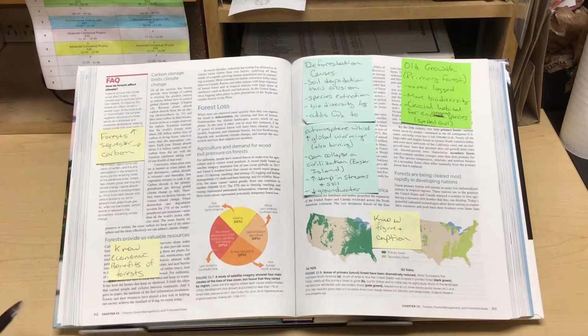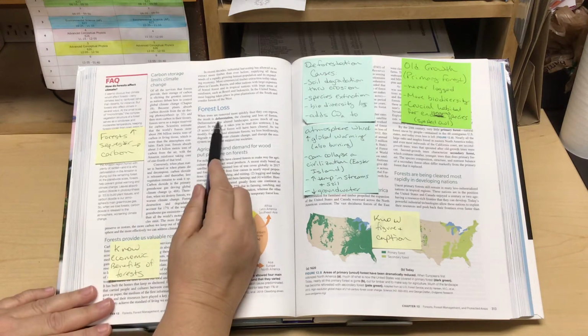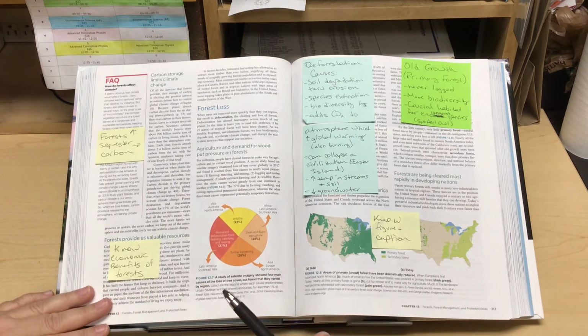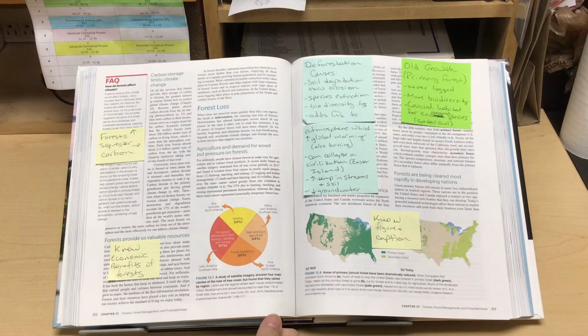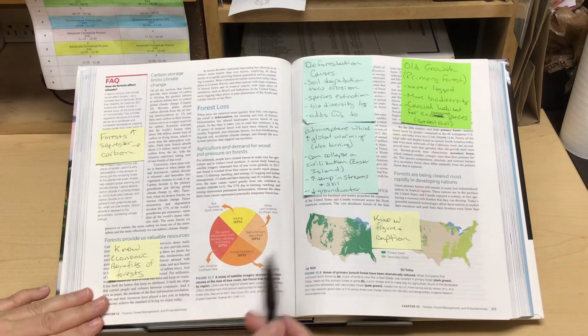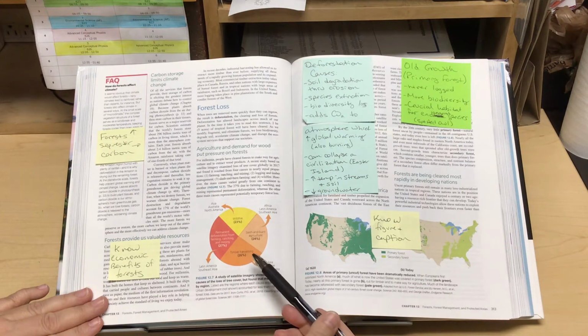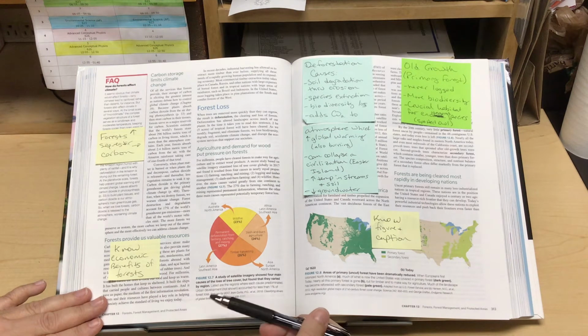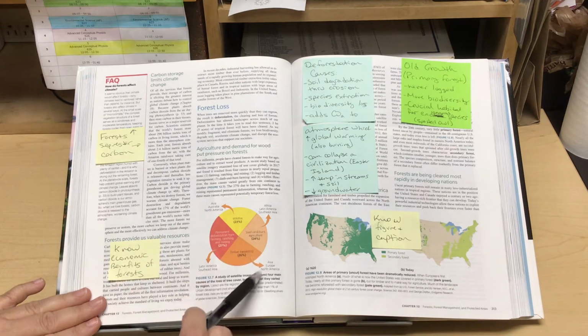Then section 12.2 is about forest loss. You should know this term, deforestation. It just means when trees are removed more quickly than they can regrow. And so, the forest basically goes away. Then this is talking about one of the main reasons for deforestation, which is agriculture. People want that land to grow crops, to feed themselves and their family and make money, and wood products. So it talks about that here.